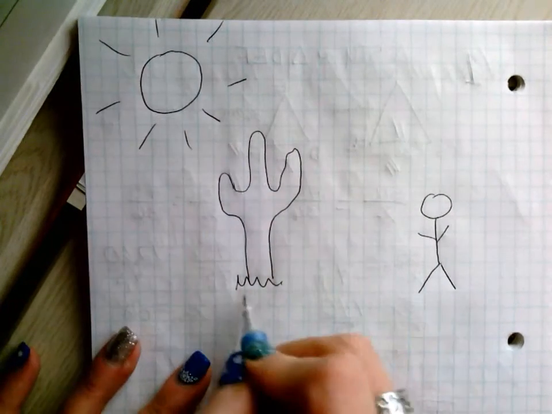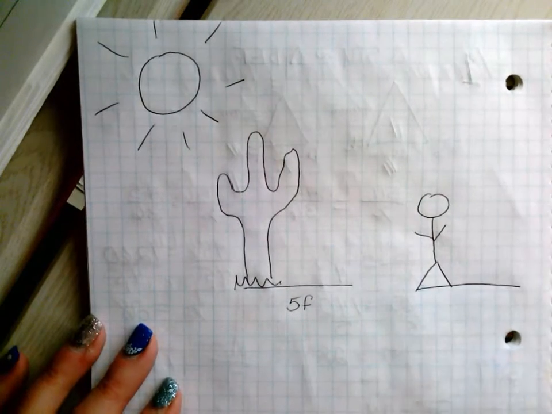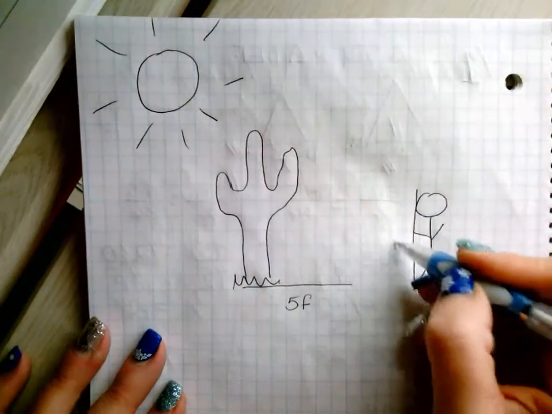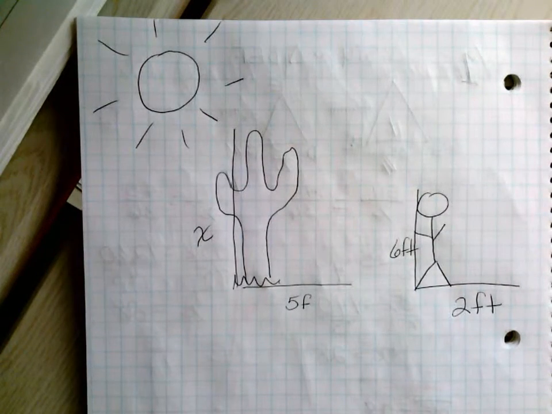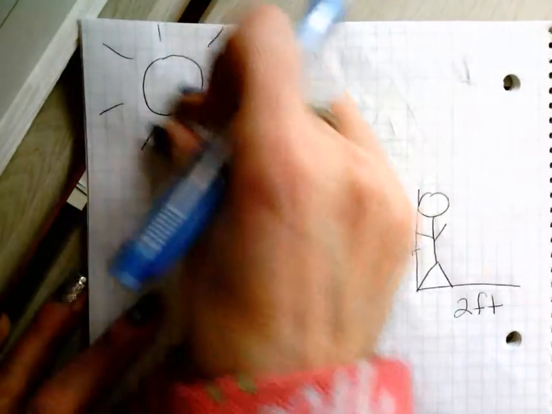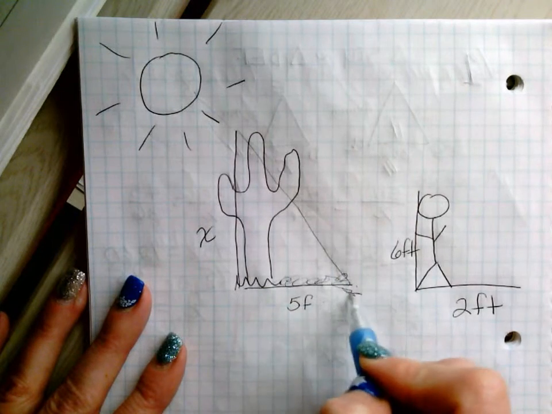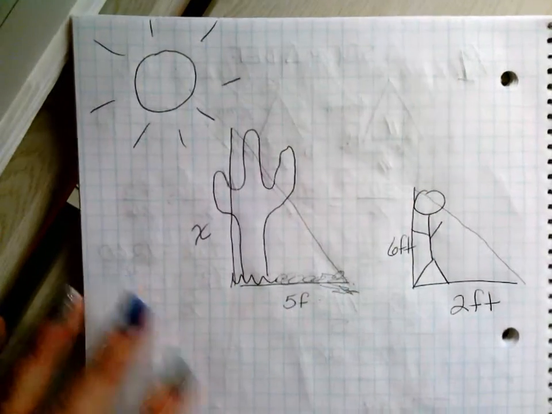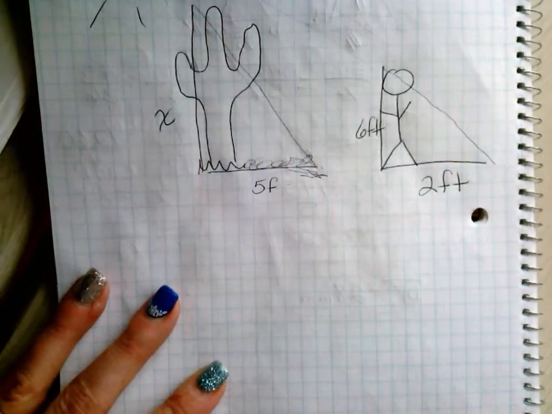Okay. The shadow of the cactus is 5 feet. The shadow of the dude is 2 feet. The height of the dude is 6 feet. The height of the cactus is unknown. Okay? Basically, I have just created a triangle because of the sun's rays. The sun's rays, when they hit the cactus, created the shadow that's down here. Okay? Because of that, I have a shadow here, and I have a shadow here, also created by the sun's rays. Okay? Because of that, I can use the corresponding sides because these two shapes are going to be similar.